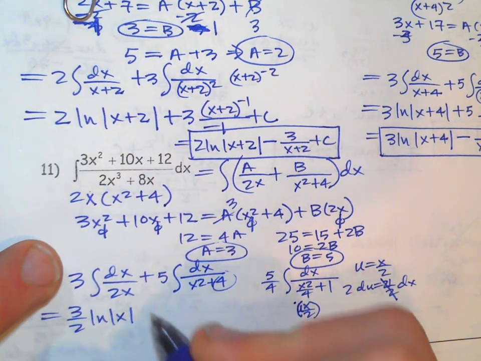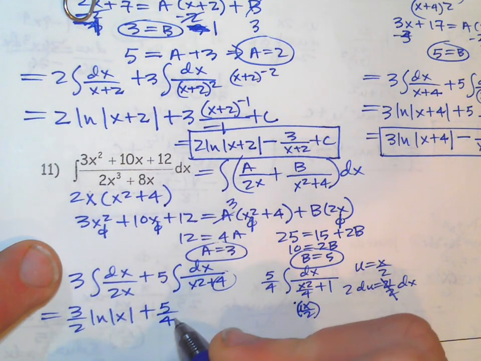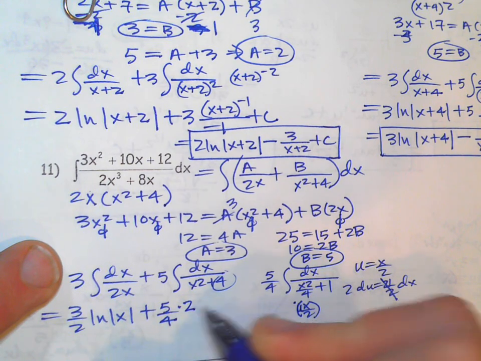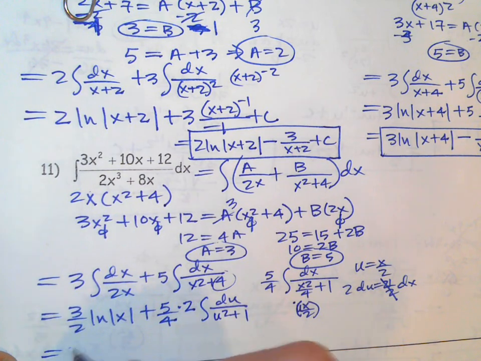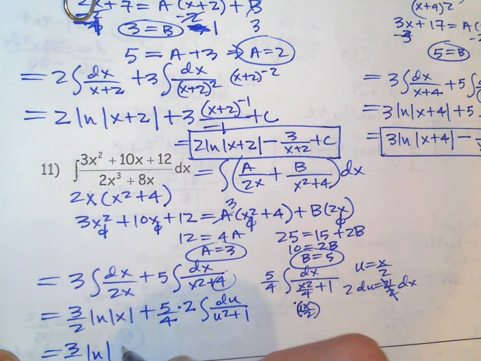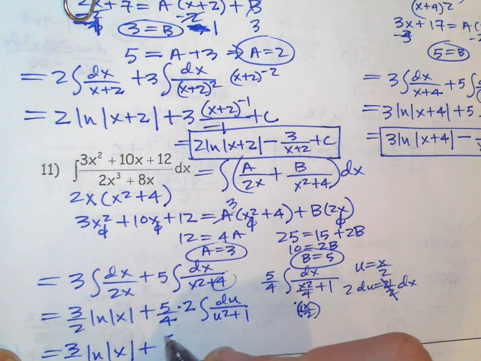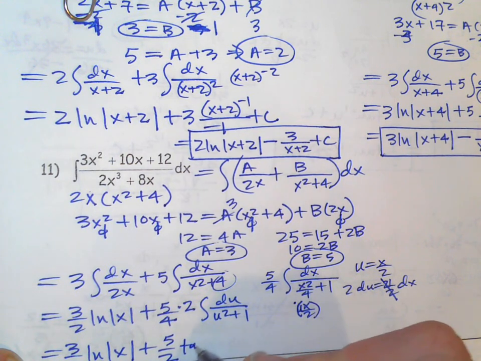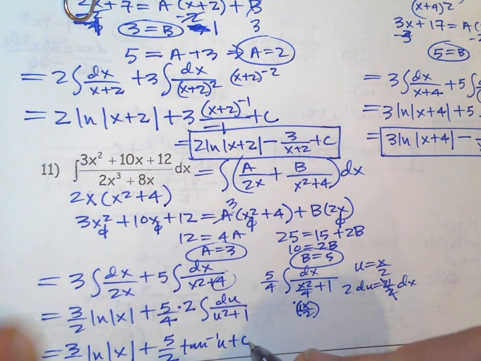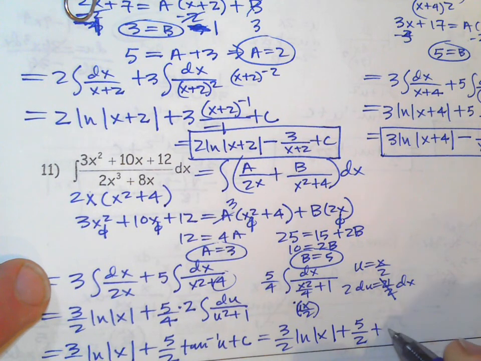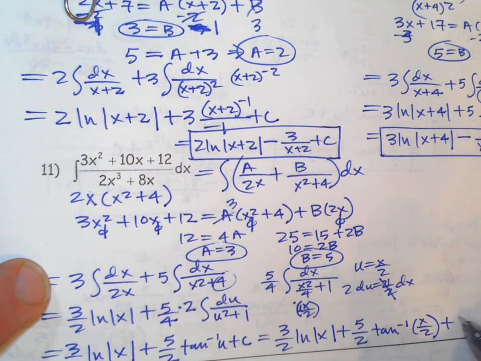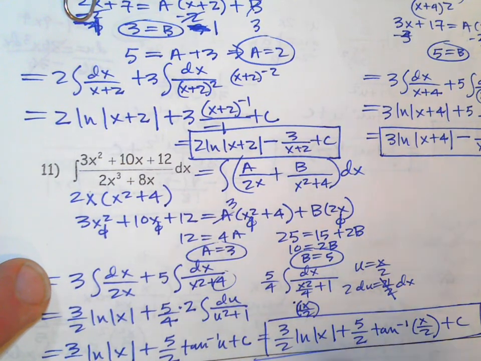So this is going to be plus 5/4 times 2 integral of du over u squared plus 1. It's going to be inverse tangent, which means we're going to put an x over 2 in there. That's your final answer.